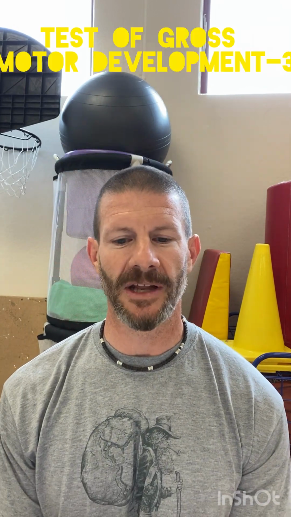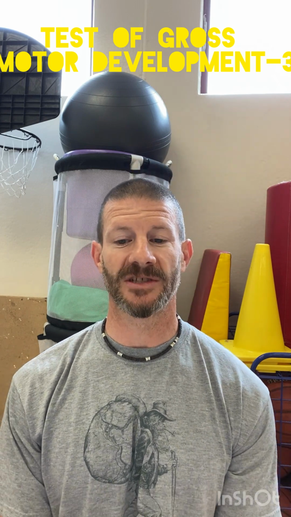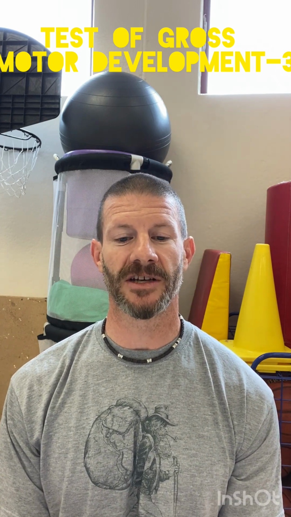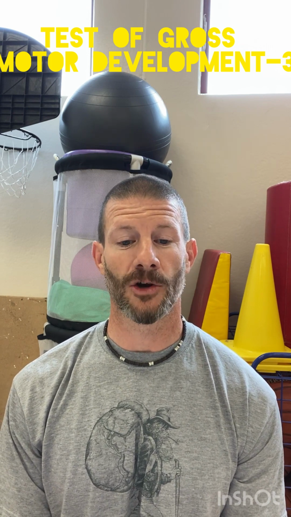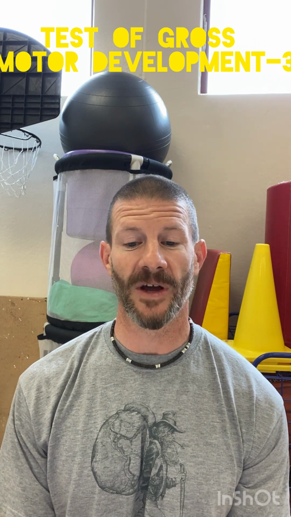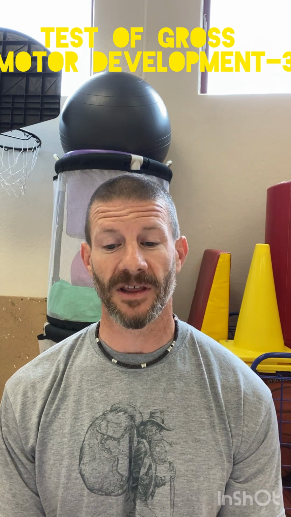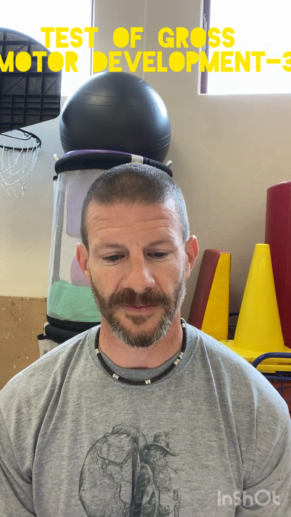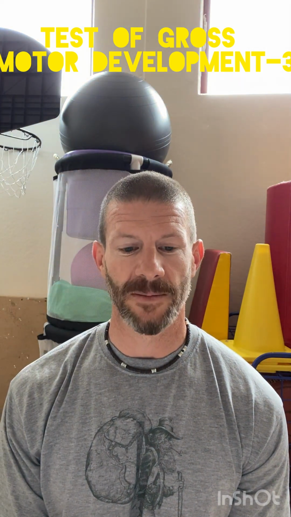The third test is the Test of Gross Motor Development 3. It's a norm and criterion referenced assessment tool designed to measure gross motor functioning for children ages 3 to 10. This test has a normative component for motor skills that allows a teacher to determine whether a student has delayed fundamental motor patterns compared with other students of the same age. It includes 6 locomotor and 7 ball skill subtests.